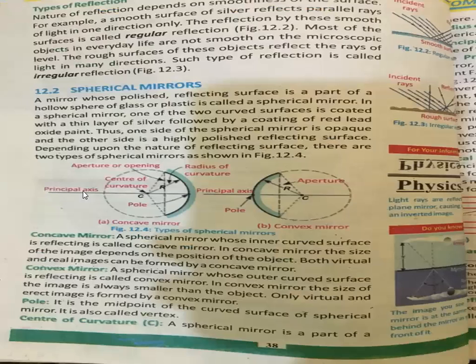The principal axis is the line joining the center of curvature and the pole of the spherical mirror. Look, this is called the principal axis. It passes through C, the center of curvature, and goes to the pole of the spherical mirror.